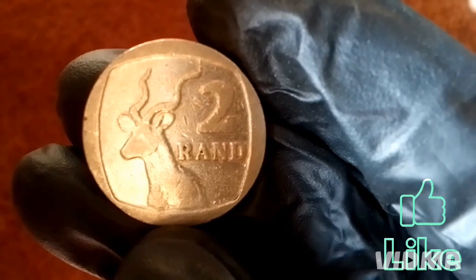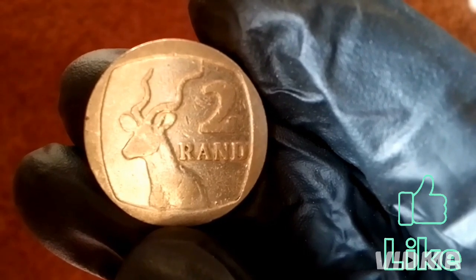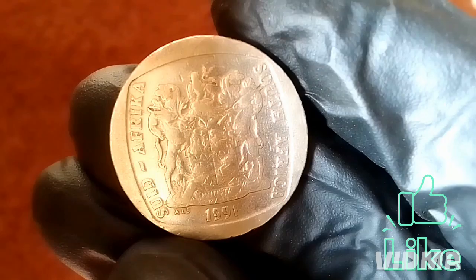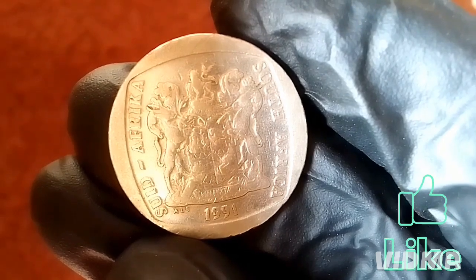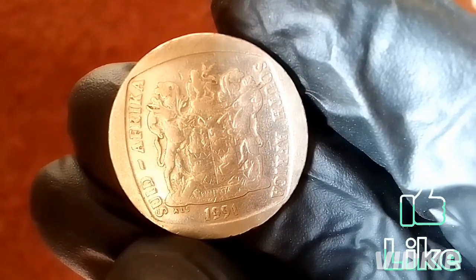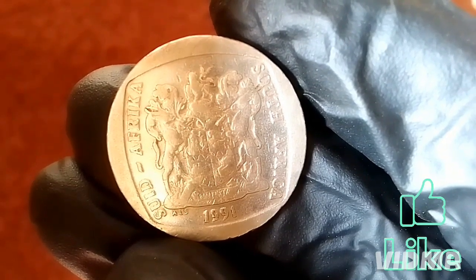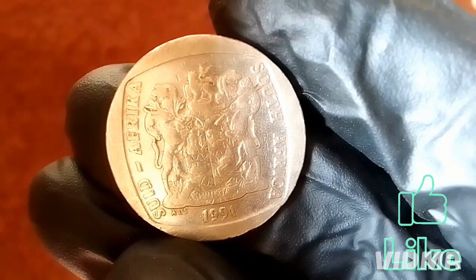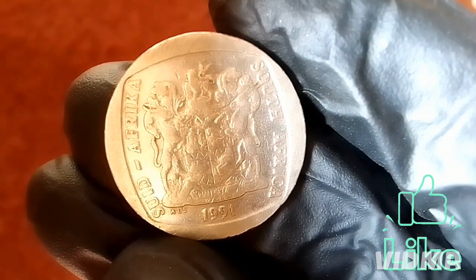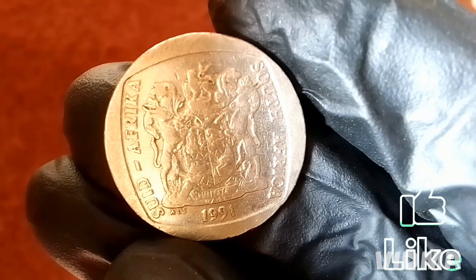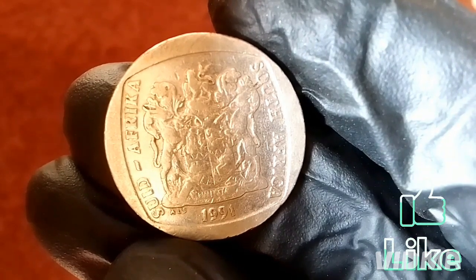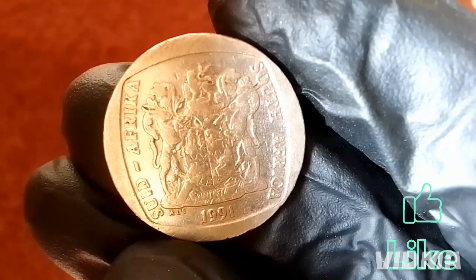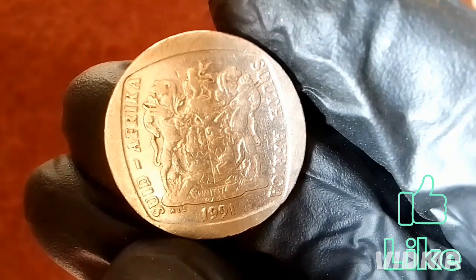However, and this is a big however, if your 1991 2 rand coin is in mint condition, or what collectors call uncirculated, it could fetch a bit more, especially if it's part of a proof set or comes with a certificate of authenticity. In those cases, it might be worth 30 to 80 rand, depending on market demand and condition. Not a fortune, but definitely more than its face value.